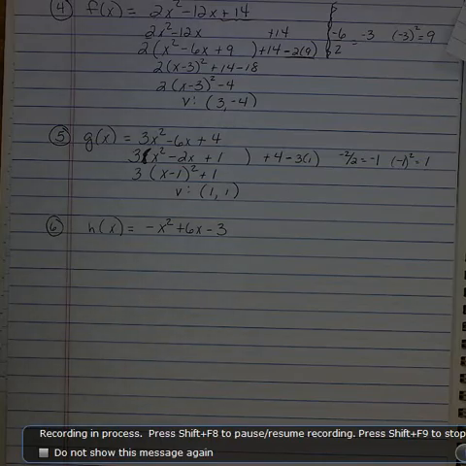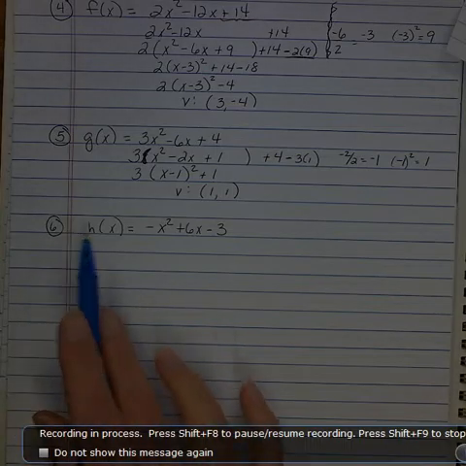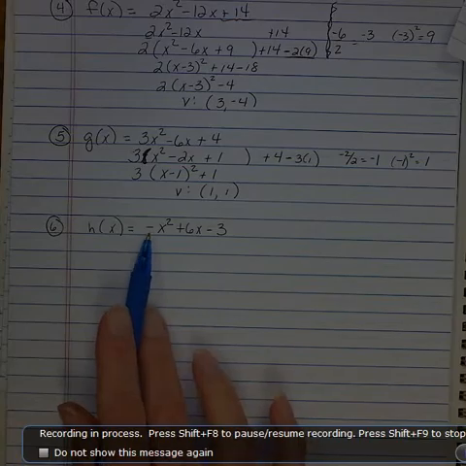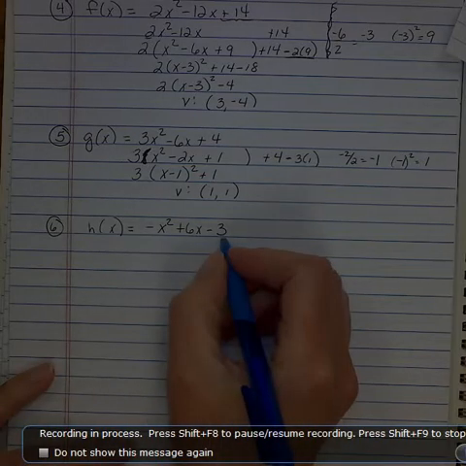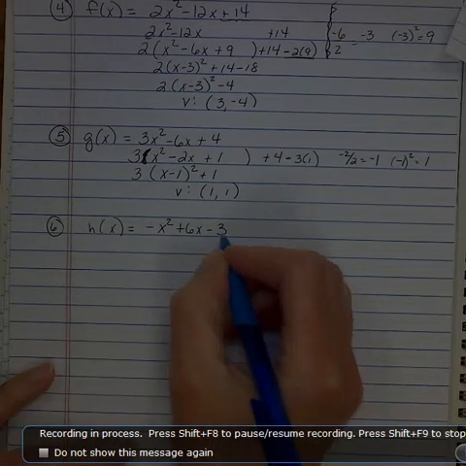Okay, so here's part B. What do we do when it gets a little more complex? Now on number 6, this is the first time we've had a leading coefficient that's negative. So we're going to pull out the negative and change the signs. But the minus 3 at the end, we're just going to scooch over a minus 3.